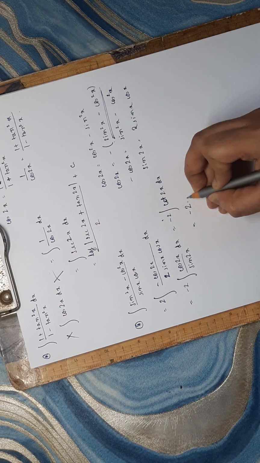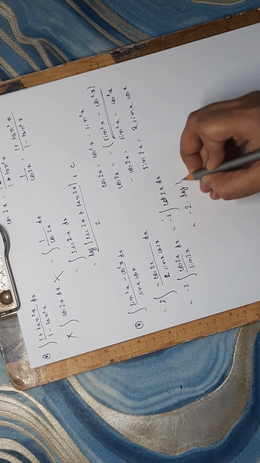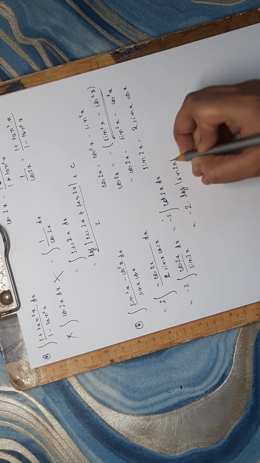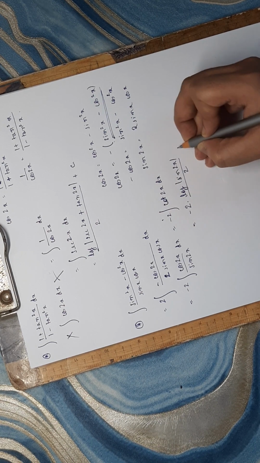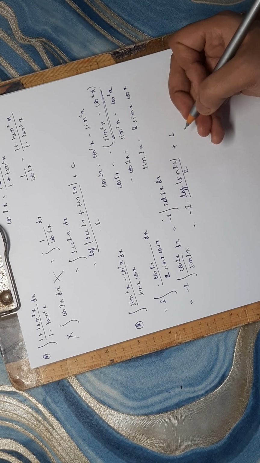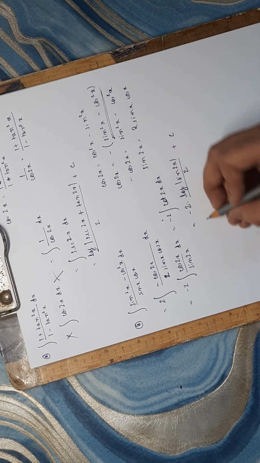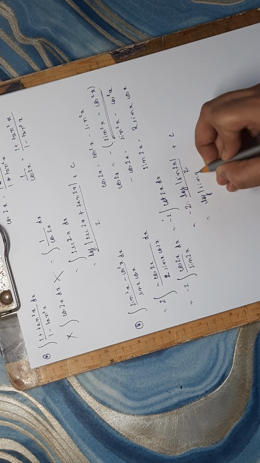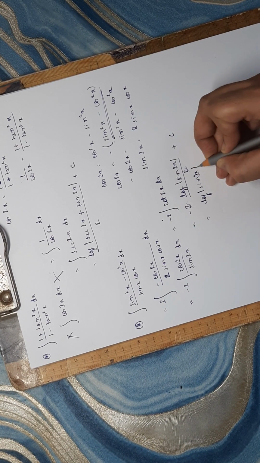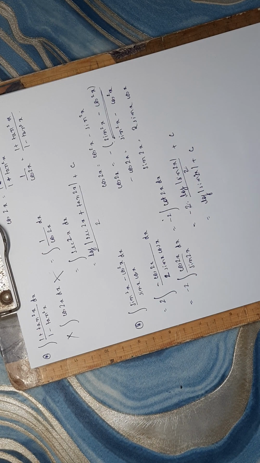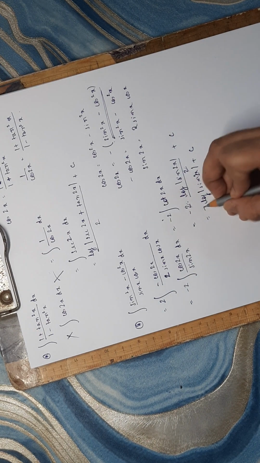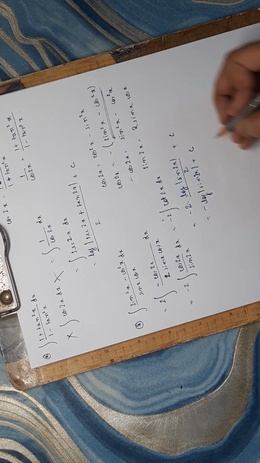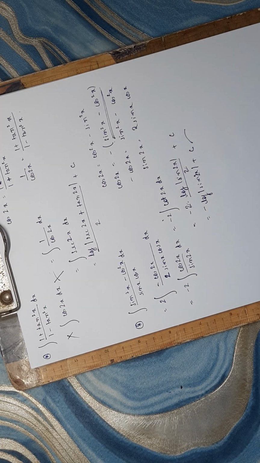Cot 2x integrates to log of mod sin 2x divided by 2 plus c, or this 2 gets cancelled and you finally have minus log of mod sin 2x plus c. So this is the final answer for this particular question.